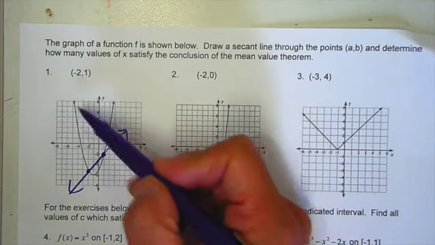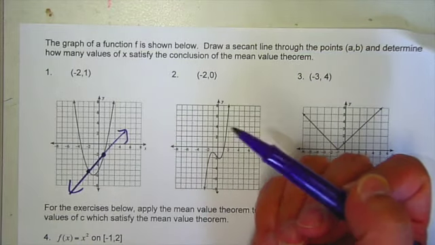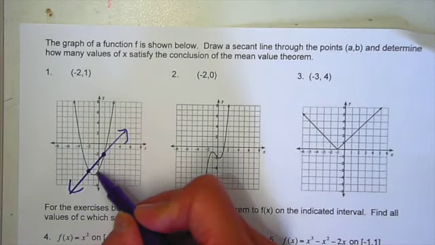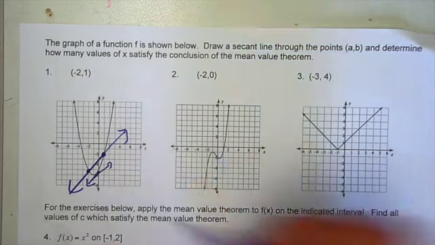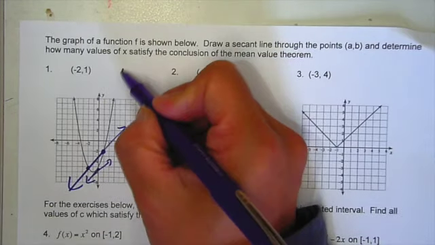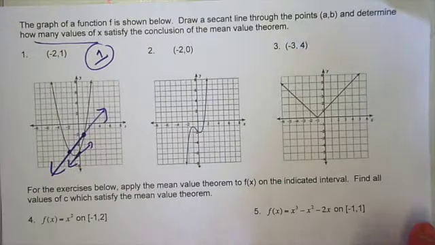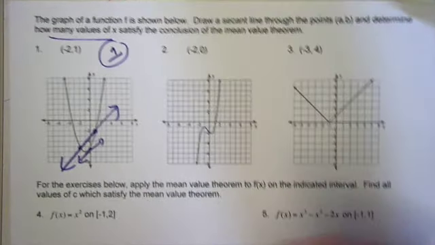Well, this is a smooth curve, so I know it's continuous and differentiable. So it looks like somewhere over here I can draw a tangent line. So I would say one place, how many values, where the slope of the secant line is the same as the slope of the tangent line. Okay, let's try the next one.